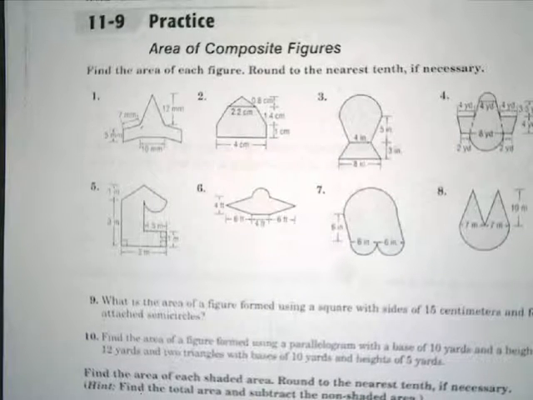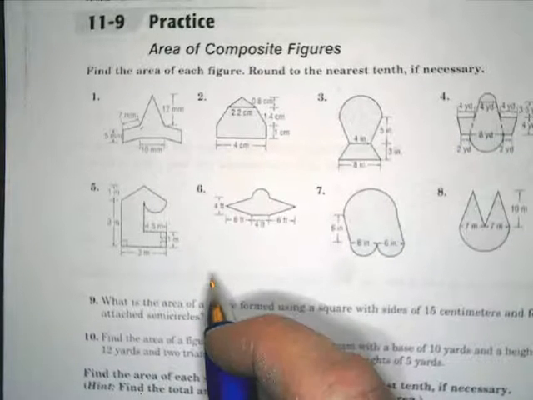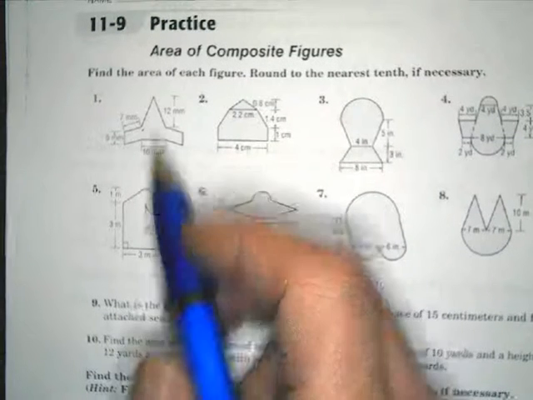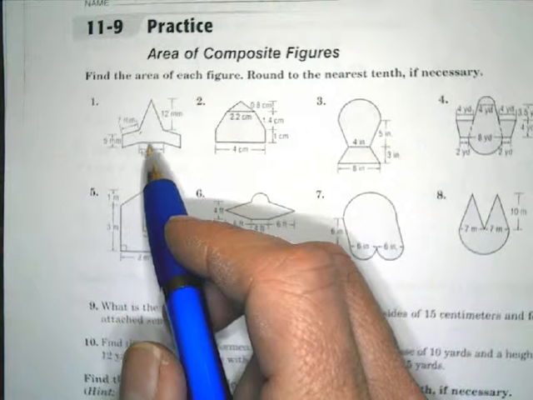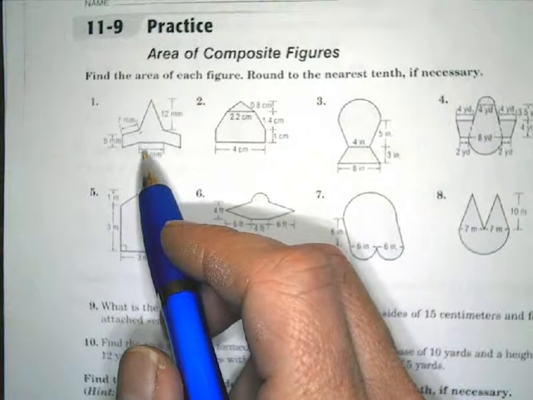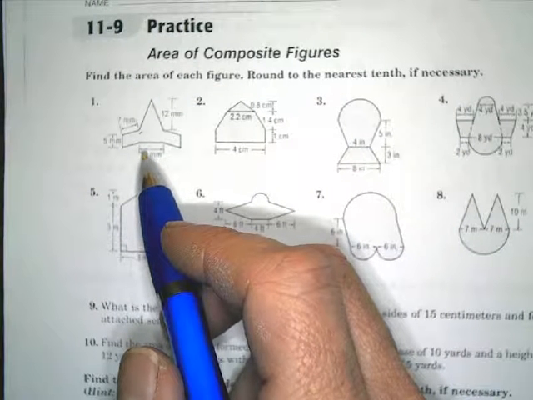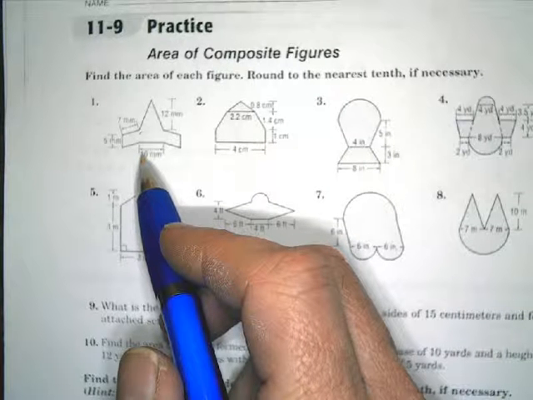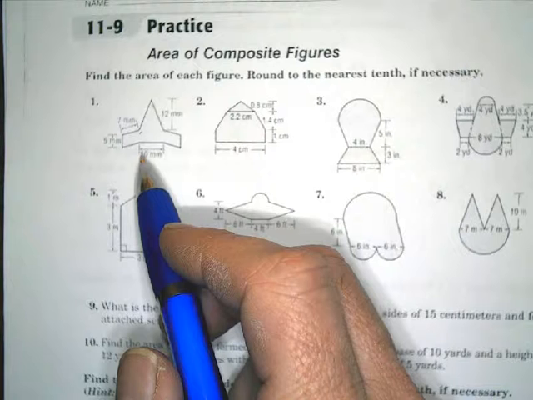Alright, today we're going to figure out how to find the area of a composite figure, and we're going to look at number 1. If we look at number 1, we will see this is not an ordinary shape. It is not just a rectangle, a triangle, a square, a parallelogram, or a trapezoid. What we're going to have to do is look at this figure and see what figures we can make.